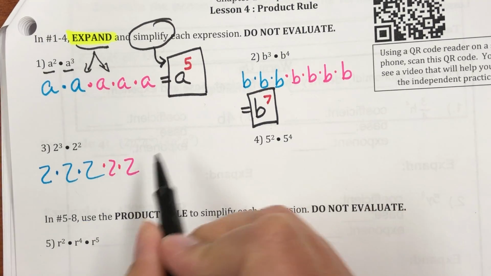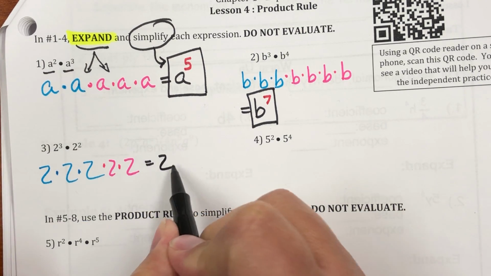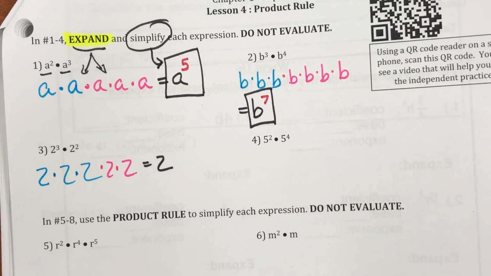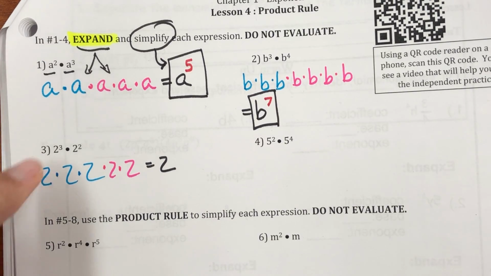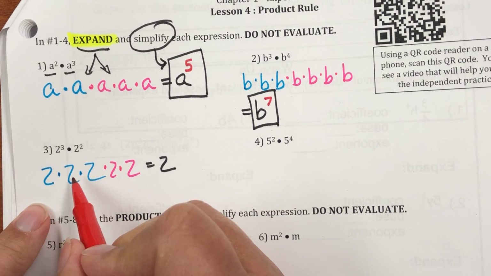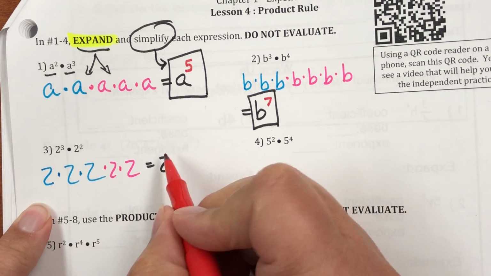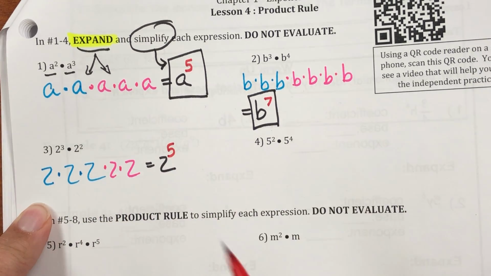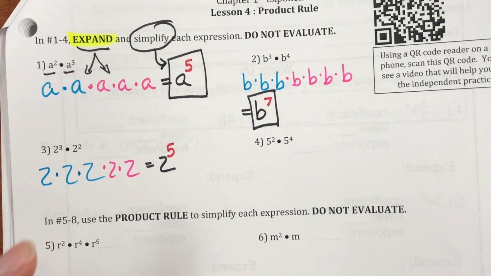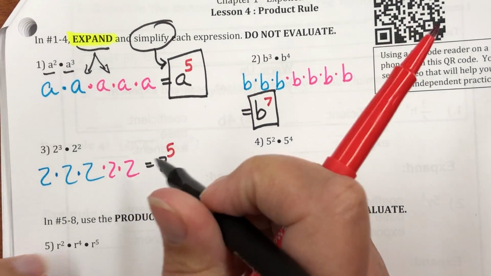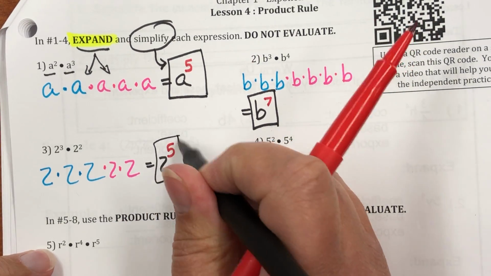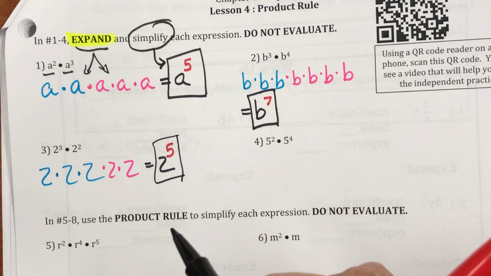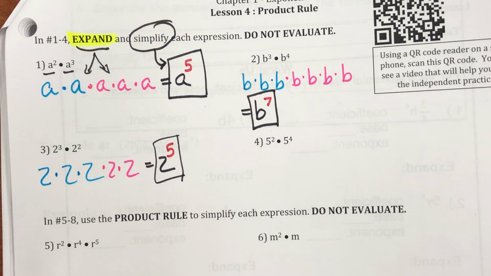I keep the base 2. Now you can either add 2 plus 3 and get 5, or count 2, 2, 2, 2, 2. 2 was used as a factor 5 times. All right. And I want to solve that so bad, but I'm not going to. No solving things when it tells you not to.